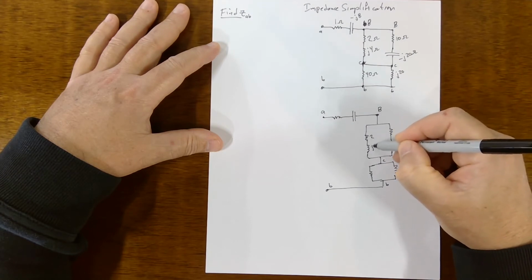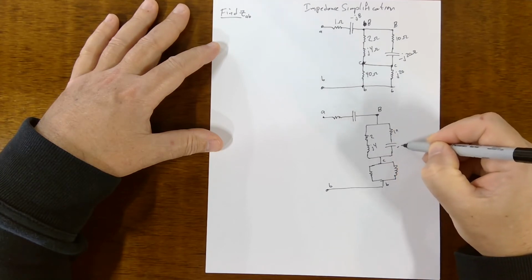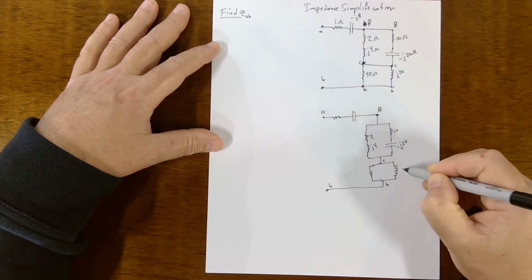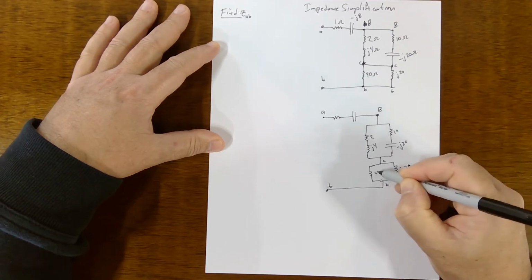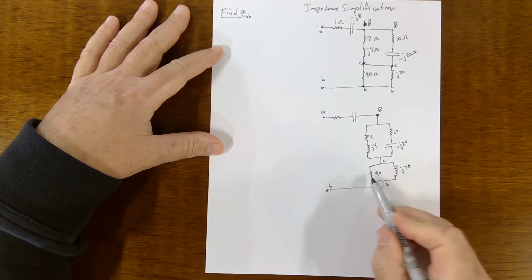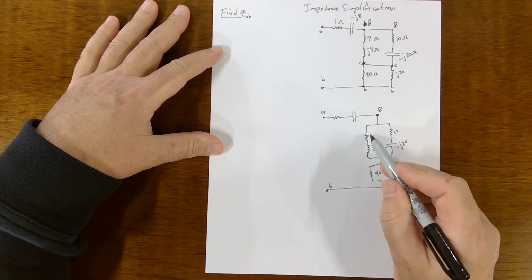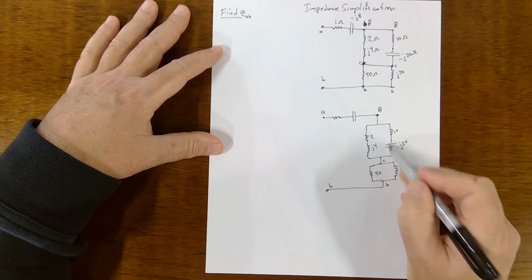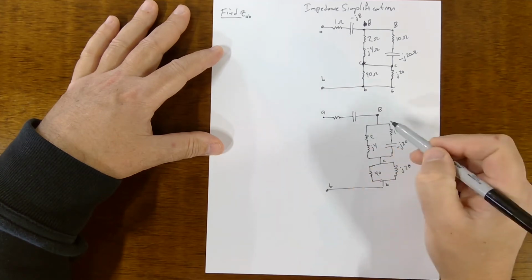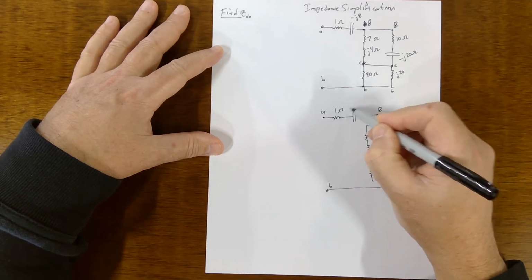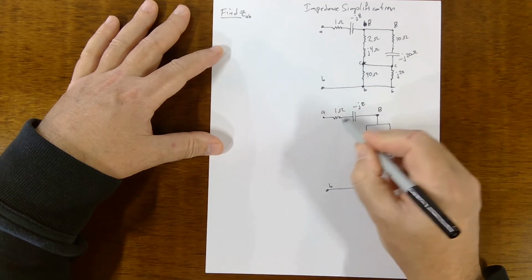I could even relabel these guys just to be more abundantly clear. All right, so these two are in parallel with each other. These two in series, and then this whole branch is in parallel with this whole branch, and then these elements are in series.